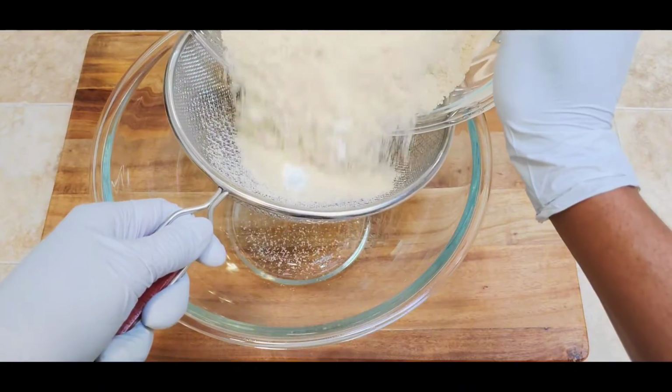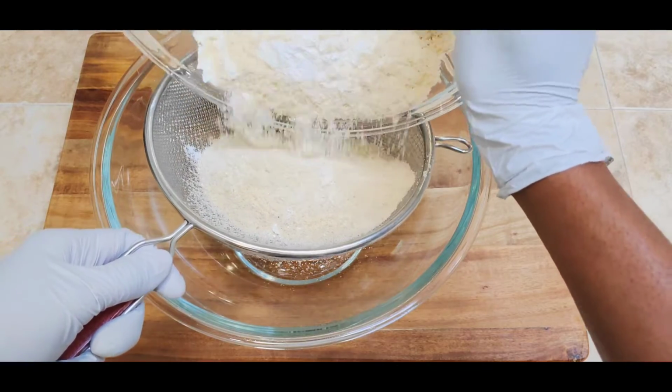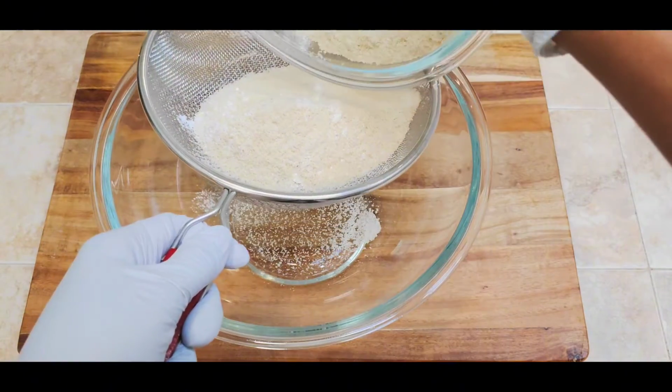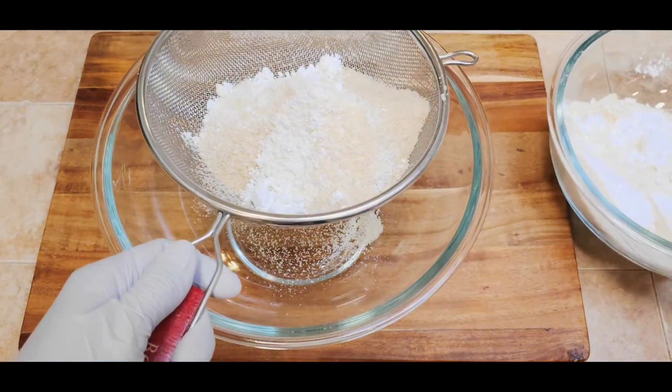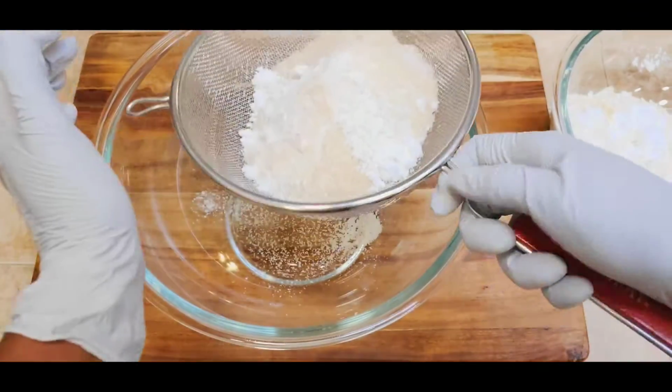Now we're going to go ahead and prepare our dry ingredients. So here in this bowl I have our almond flour and the powdered sugar mixed together. And you want to sift this pretty thoroughly. I sifted it one time into this bowl, and now we're going to sift it again into this other bowl.